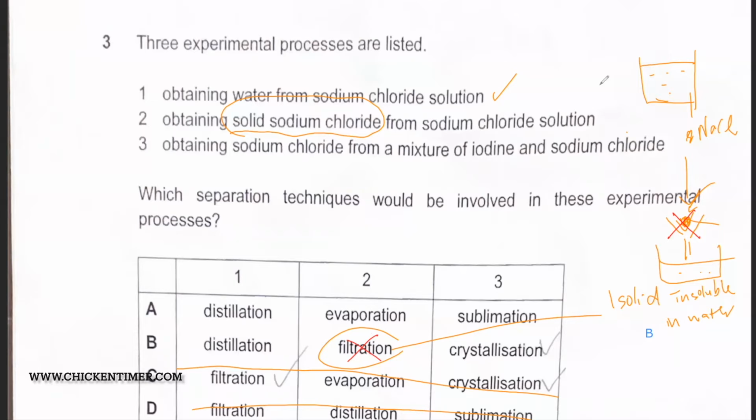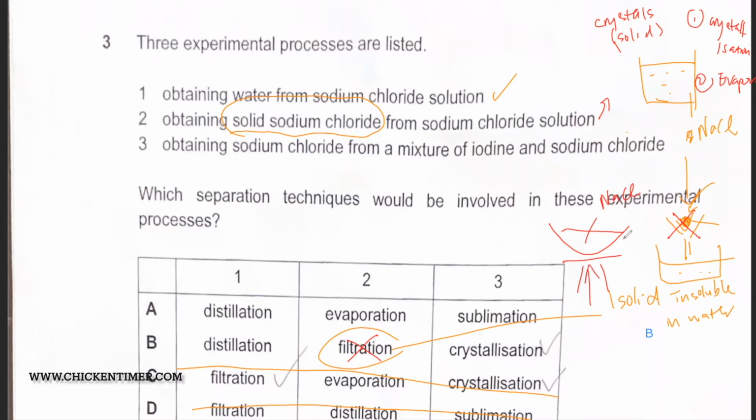So we go to point two again. This is a solution. There are two ways to get solid sodium chloride from here. One is via crystallization. The second way is to evaporate. If you evaporate, I put this in the evaporating dish, then heat. All the water will be expelled and you'll be left with the salt. So evaporation is okay, because NaCl is stable to heating.